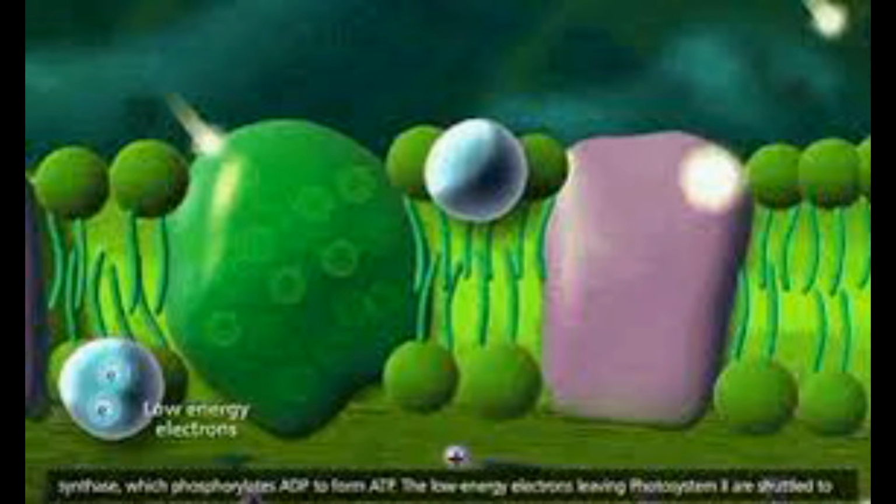The Calvin cycle is also called the photosynthetic carbon reduction cycle, which is the PCR cycle, or the reductive pentose phosphate pathway, which is the RPP cycle. The Calvin cycle includes three steps, that is carboxylation, reduction and regeneration. Let us study each step in detail. The first step is carboxylation.